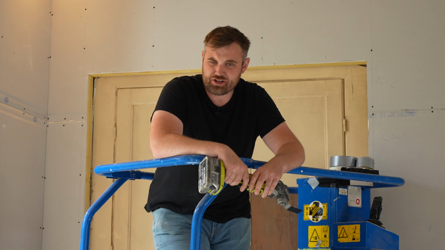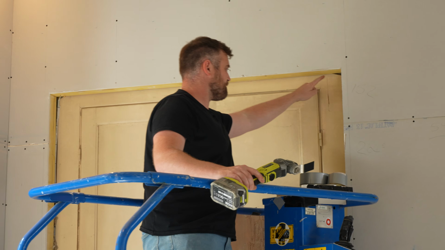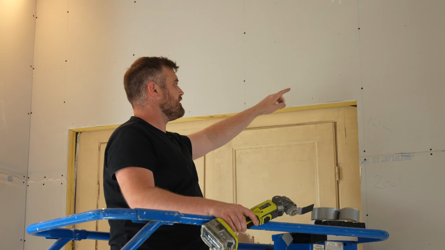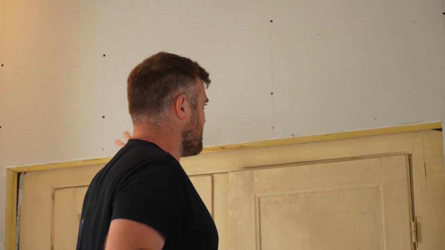Right, so we're changing something in the kitchen. Bear with me though, it's not as bad as it sounds. Originally, this cupboard used to have an archway. And when Sean and I did all the stud work, we decided just to put a straight bit in because it was a bit complicated to put an arch in.